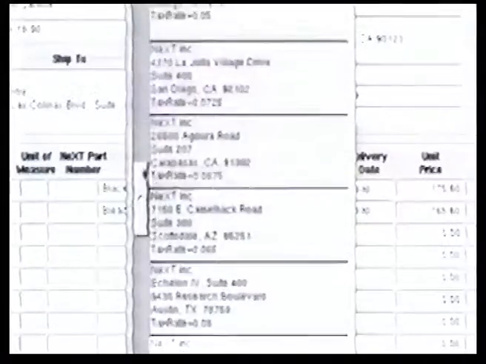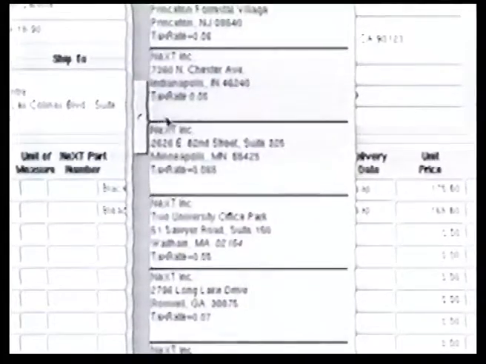We have identical apps for check requisitions, vacation time off approvals, etc. And this app simply lets me pick a ship to address, one of many that NeXT supports, and allows the originator to fill in all the information, and then allows me to approve it by using my Unix password here.